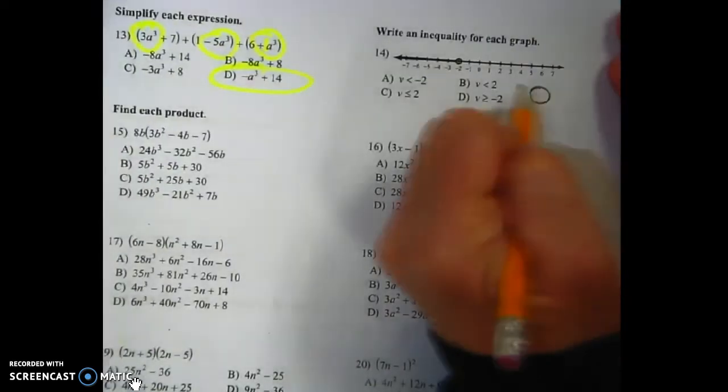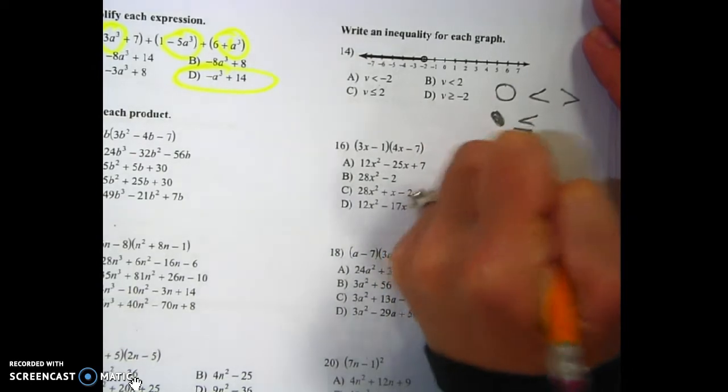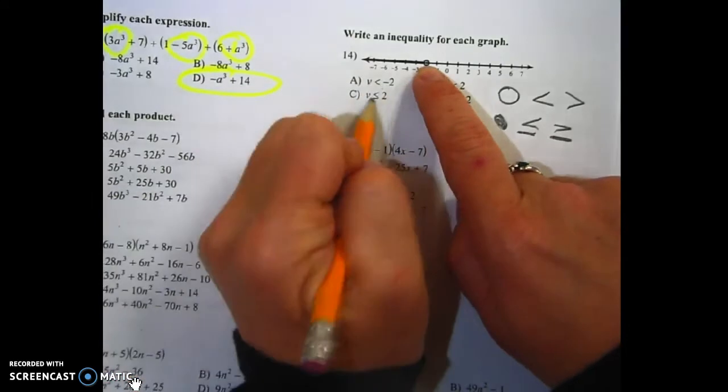All right. This is when it was open circle, it's less than or greater than. But when it was closed circle, it was less than or equal to, greater than or equal to. So since you see it's open circle, it can't have the line.